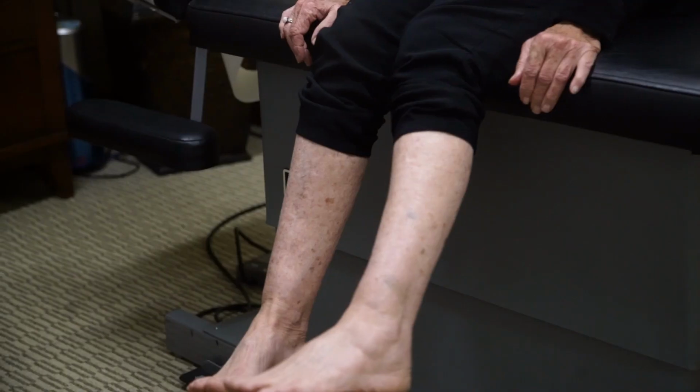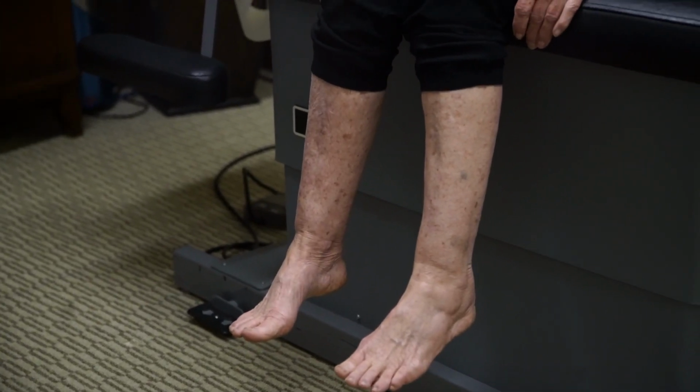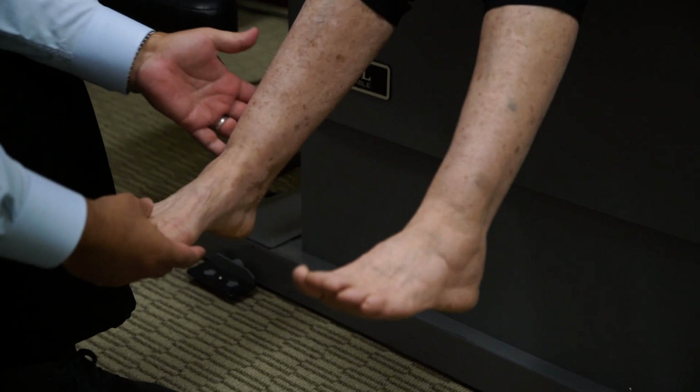And since the valves aren't working, you get some of that fluid retention in the legs. So we need to do a Doppler to really evaluate this a little bit better, but these are very clear symptoms associated with chronic venous insufficiency, which is further confirmed with the appearance of her swelling and her skin looking a little bit leathery and a little bit flaky as well.